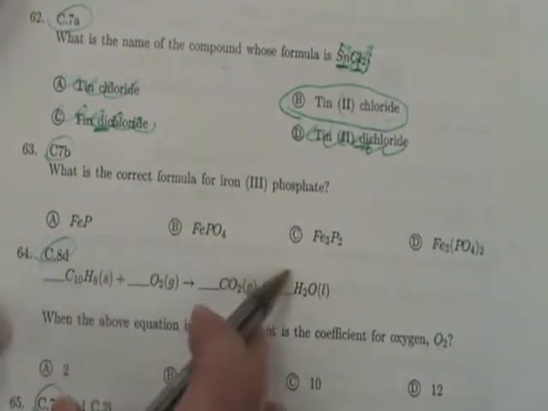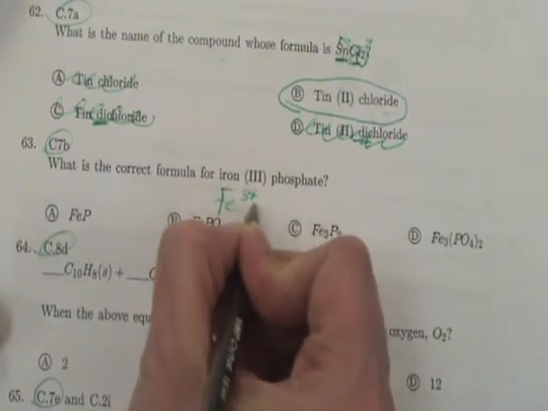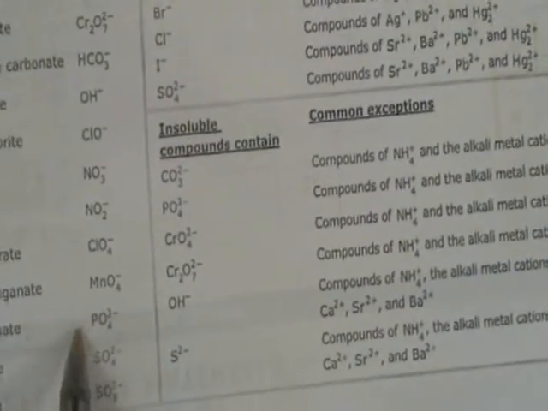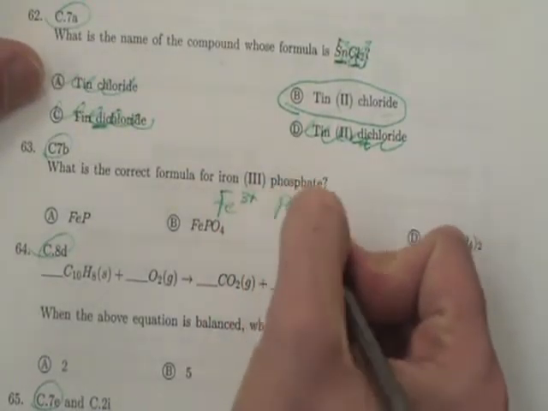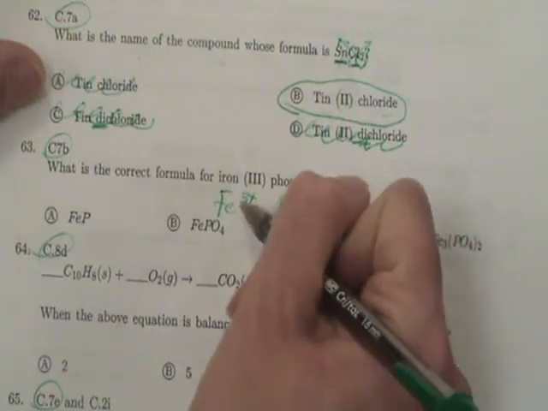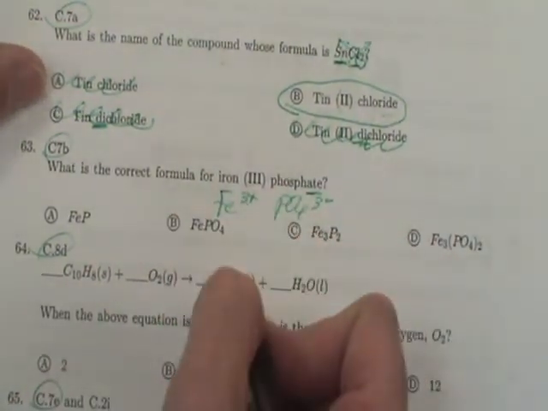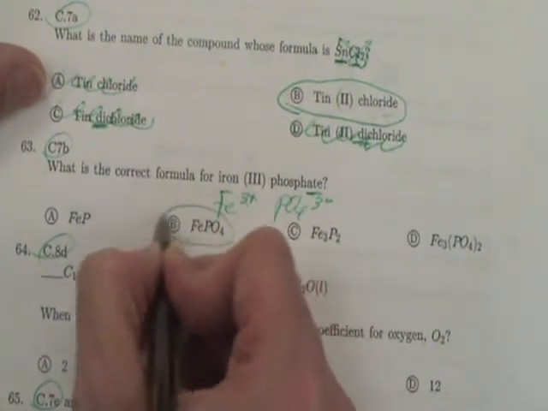What is the correct formula for iron 3 phosphate? Alright, so iron 3, that means we're going to have Fe3+, right? Phosphate, it ends in ate, so we're going to look at the back of our polyatomic ion chart, and we're going to see that that is PO4 3-. Okay? And since this is a 3 and this is a 3, they're going to cancel out, right? And so what you end up with is this answer choice right here.